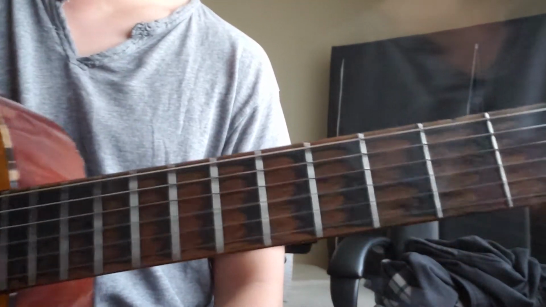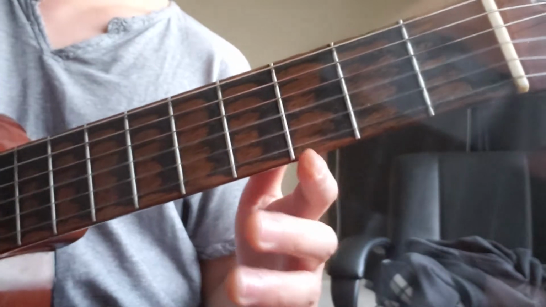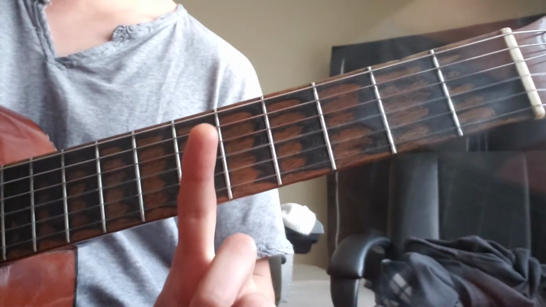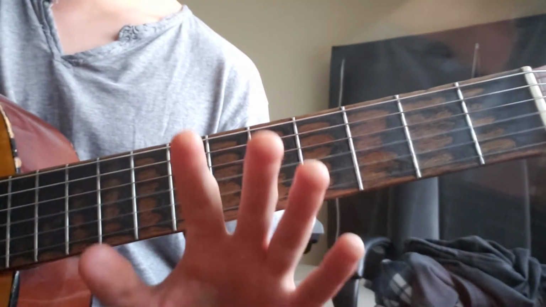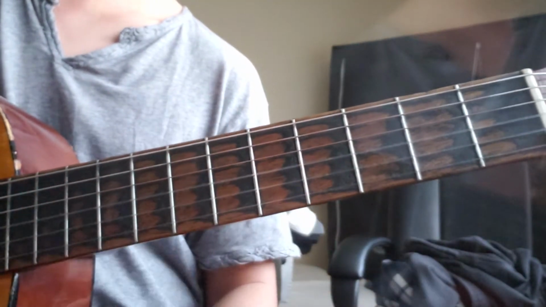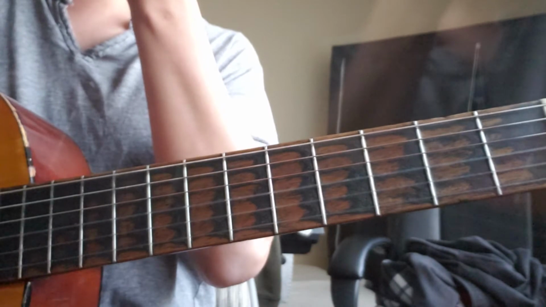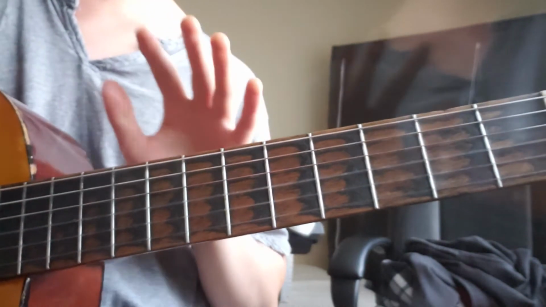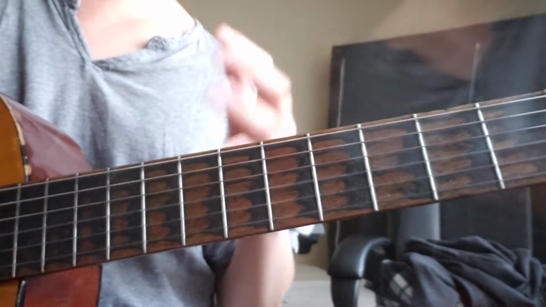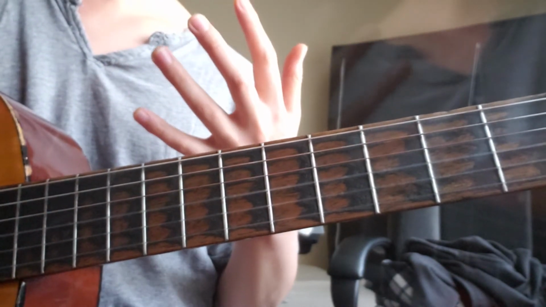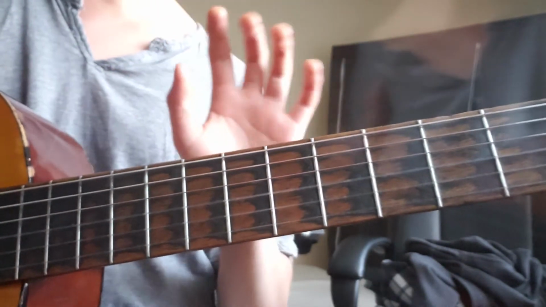The answer is, first of all, you need to know that this song is in C. So in a certain key, major or minor, there are chords that naturally occur within the key, and all of those chords are basically saying, hey, I'm related to this main key.